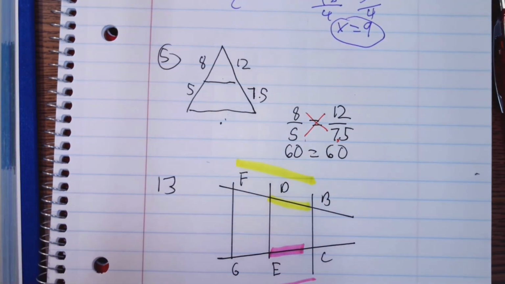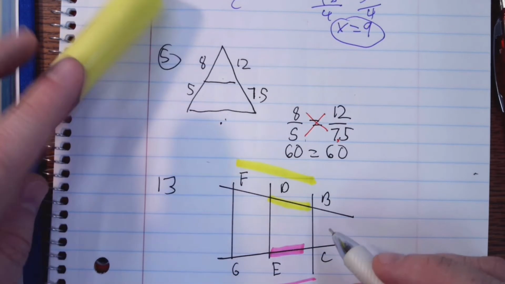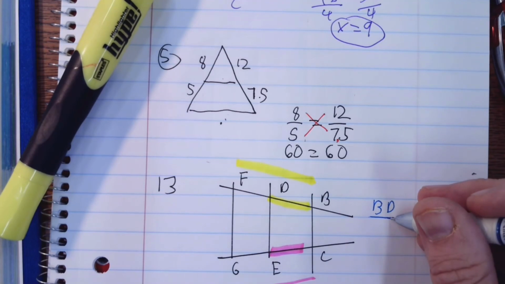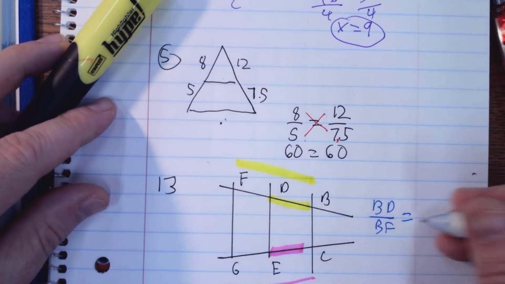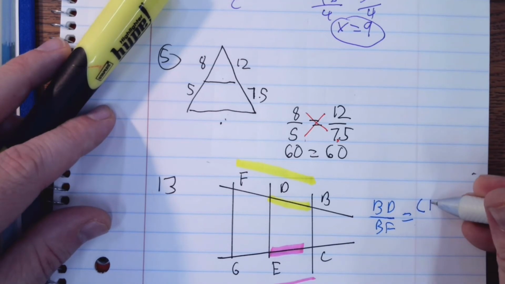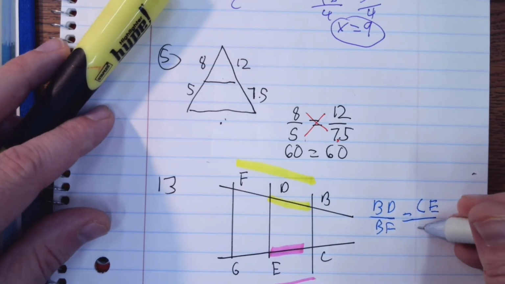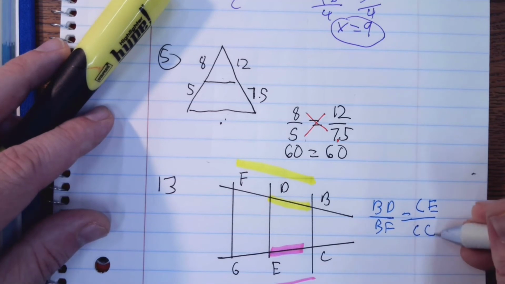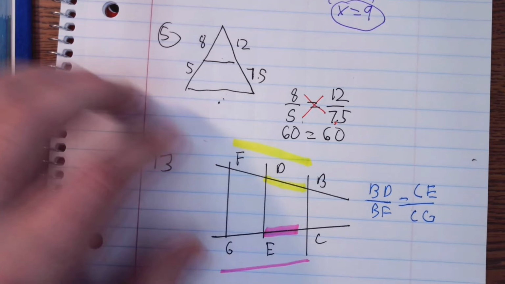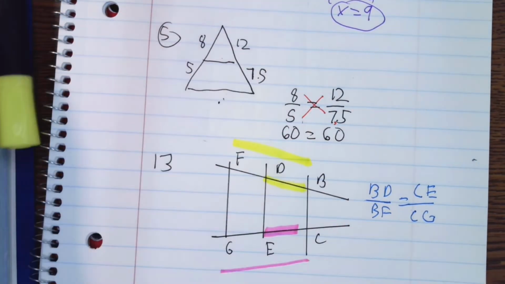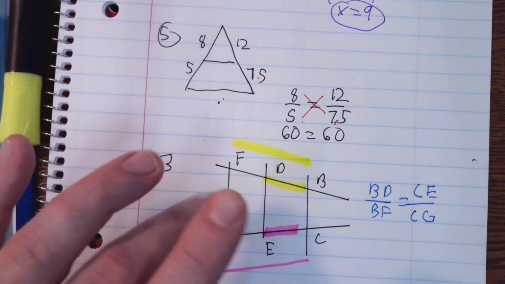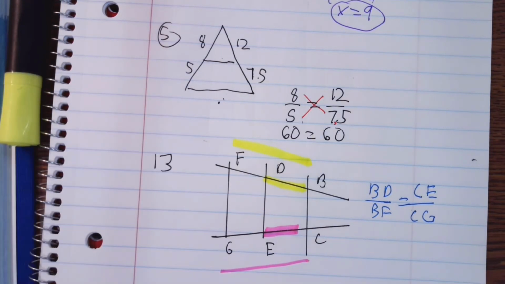So what's missing? I got BD over BF. And I think I heard the right answer, CE over CG. Is that right? Okay, so that's right. You see how that works, where we can take the full line and the short line? It works. This is really useful when you do various technical art projects.